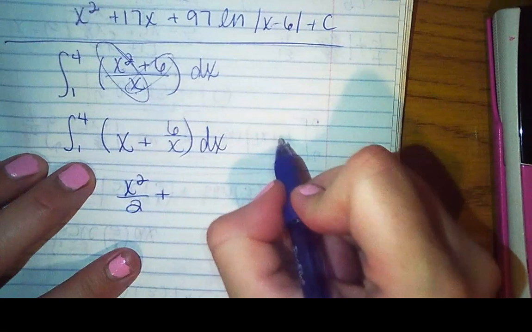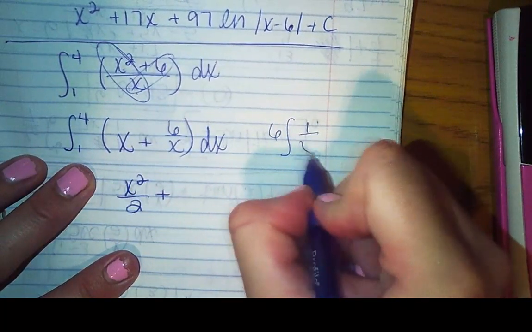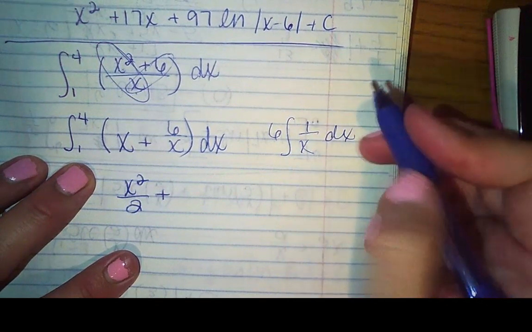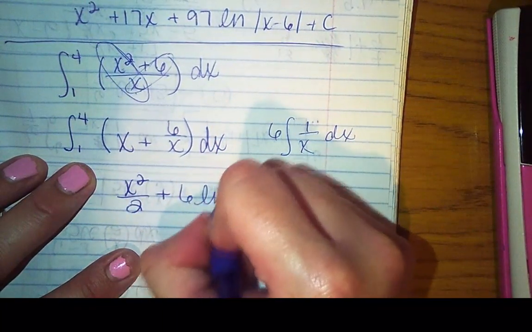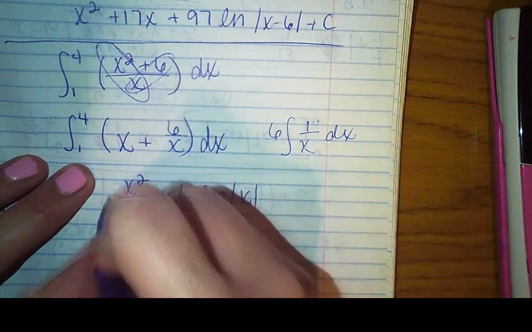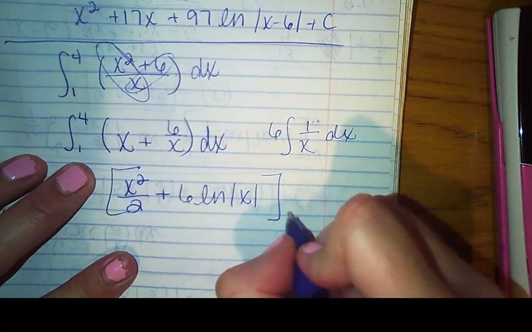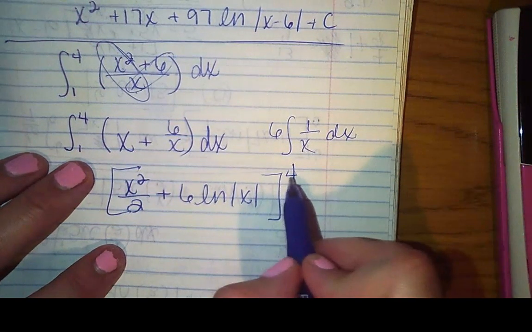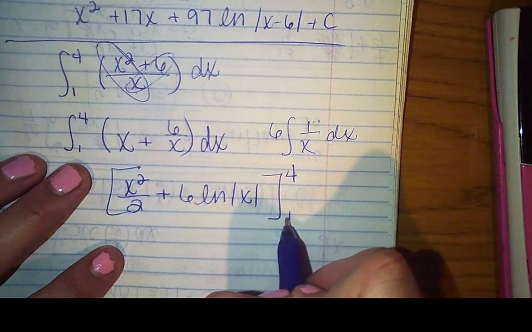Okay, so the integral of x is x squared over 2, plus, remember I can rewrite that as 6 times the integral of 1 over x dx. And the derivative of the bottom is in the top, so the answer is the natural log of the bottom. And since this is a definite integral, or the limits of integration are defined, I'm going to evaluate with a 4 and then evaluate with a 1.